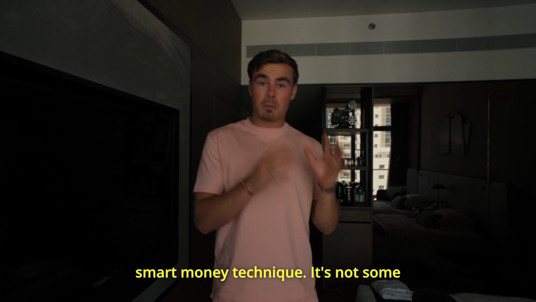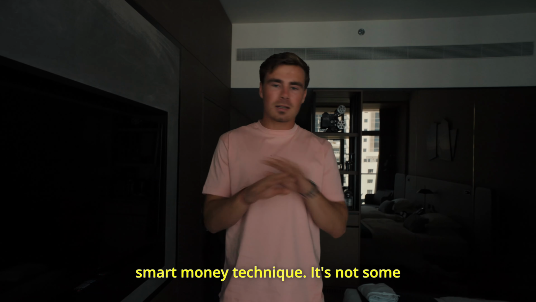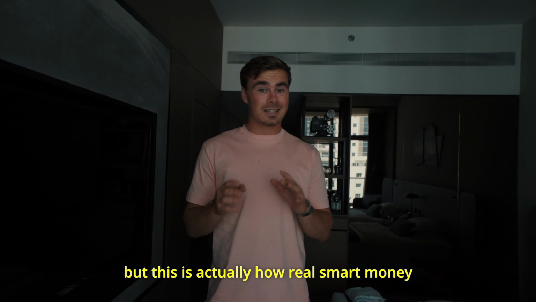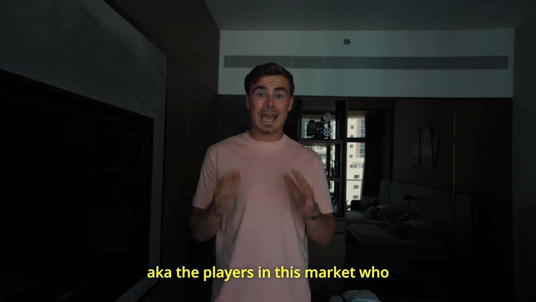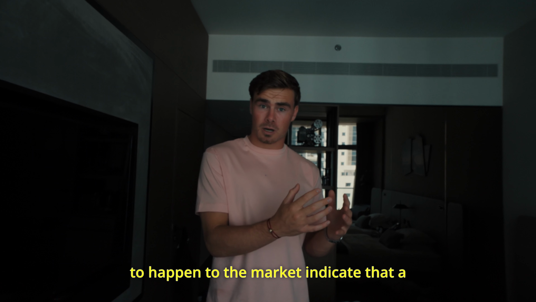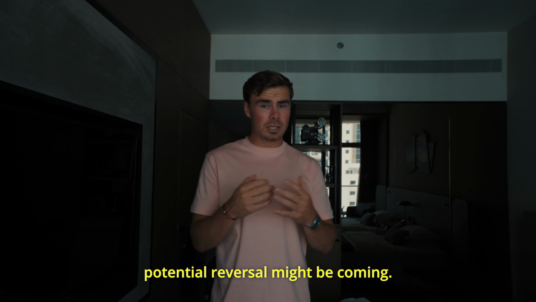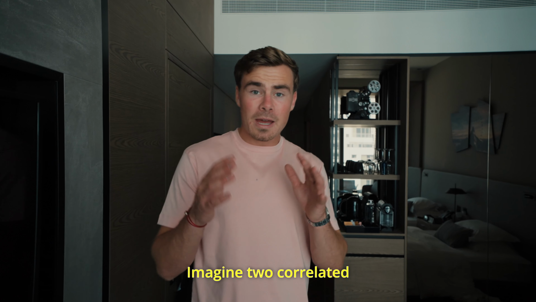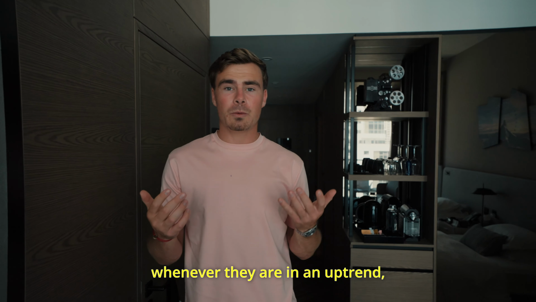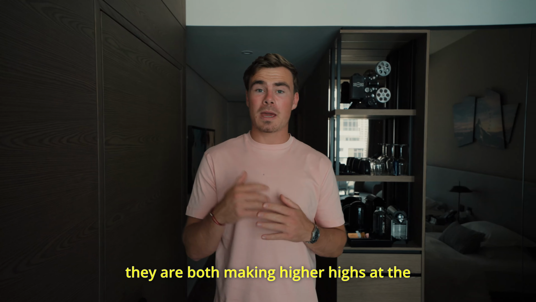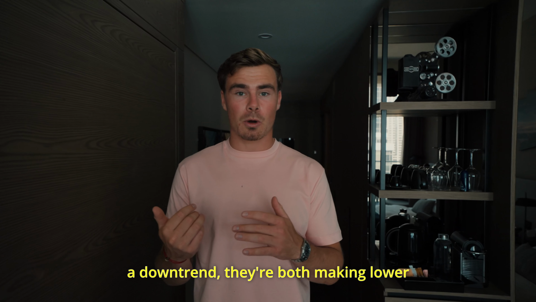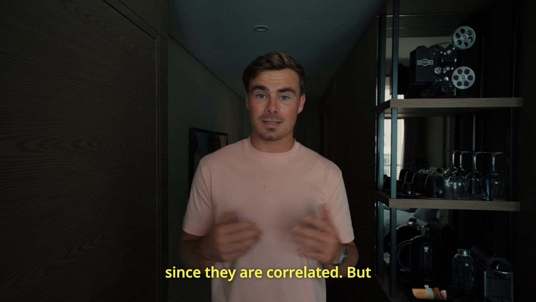SMT stands for Smart Money Technique. It's not some fancy indicator that you buy from some random guru, but this is actually how real smart money, aka the players in this market who determine what is going to happen to the market, indicate that a potential reversal might be coming. Imagine two correlated assets like, for example, Bitcoin and Ethereum. Usually whenever they are in an uptrend, they are both making higher highs at the same time, since they're correlated. When they're in a downtrend, they're both making lower lows at the same time, since they are correlated.